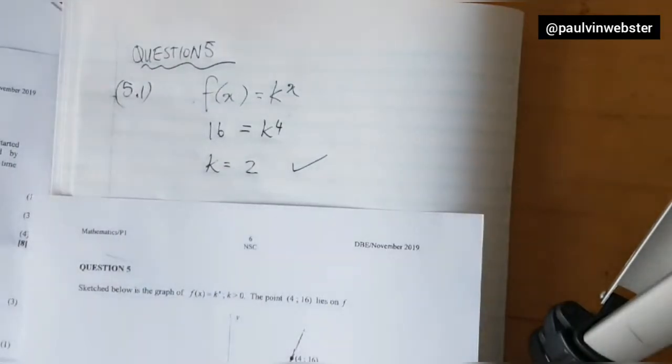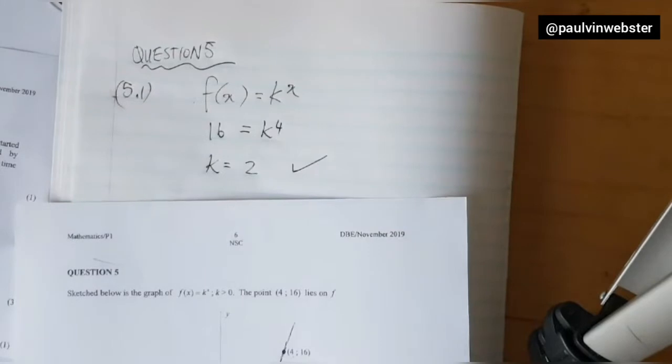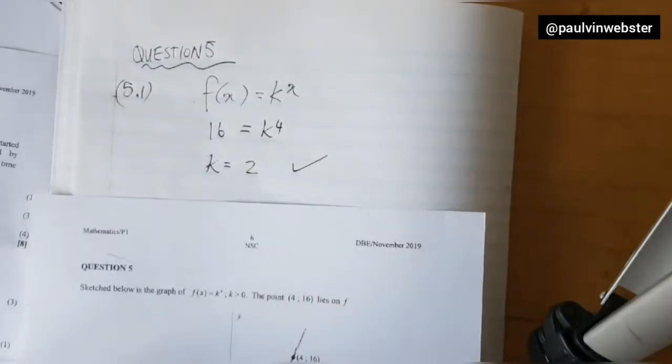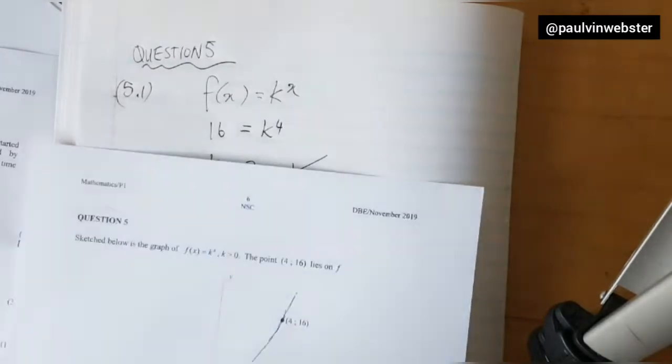How many of you got 2 as the k value? If you got 2, yes. Okay. 44260916 got the answer, and King also got the answer. Yes, 2. Let's move on to the next question.